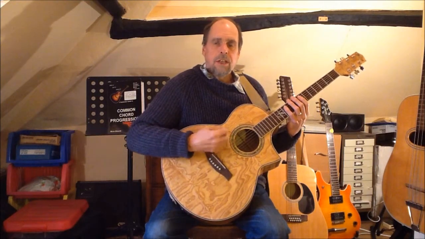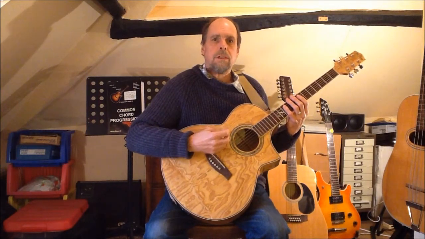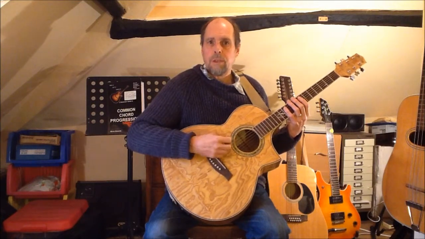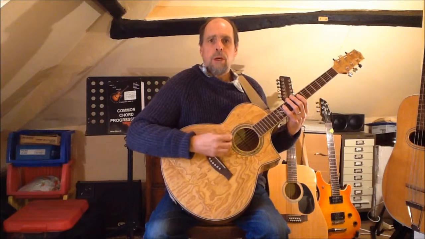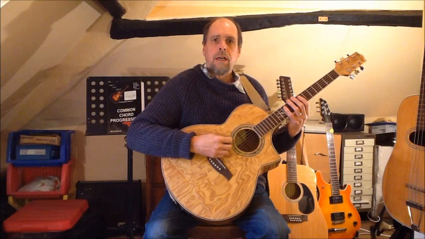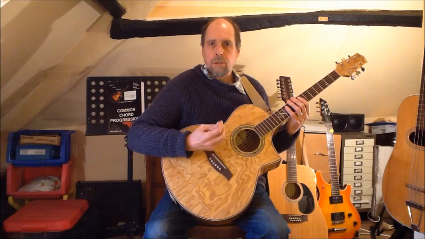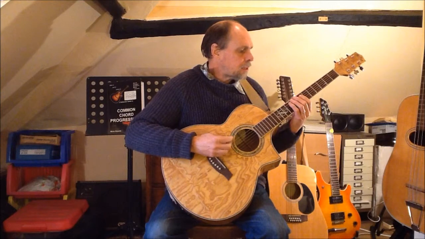Each of these modes has a name. The names are actually derived from the culture of ancient Greece, which has no particular musical relevance. It just explains why you might find the names a little bit peculiar. The first of these is the Ionian mode, I-O-N-I-A-N. This is the mode that begins on the 1st degree of the major scale and is nothing more nor less than the major scale itself.